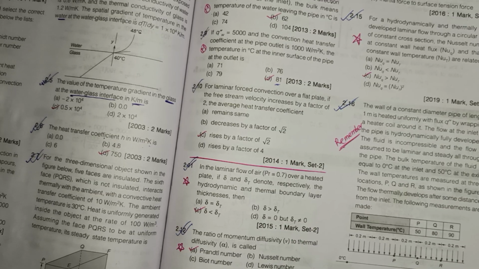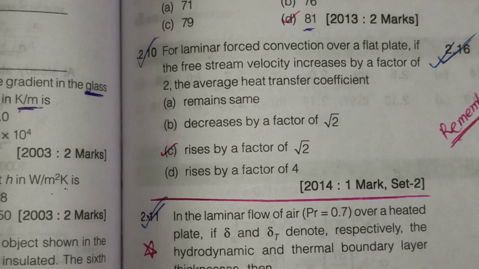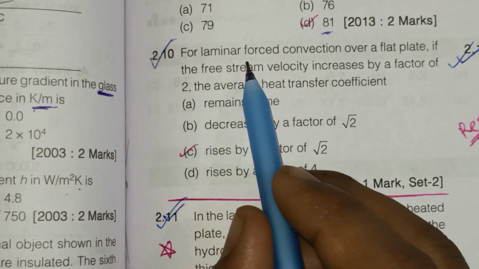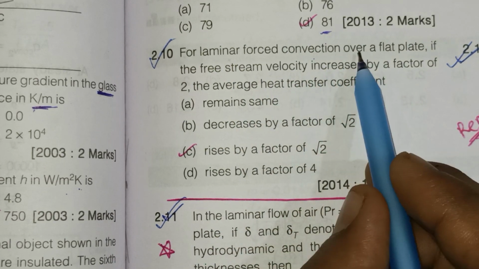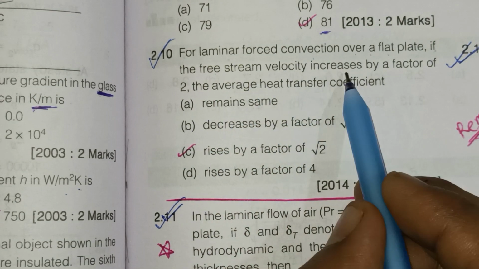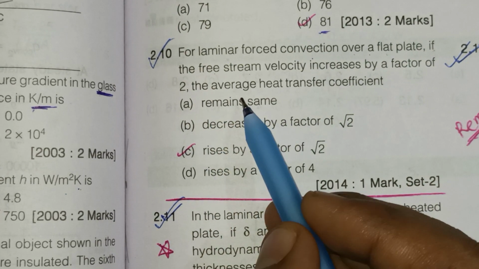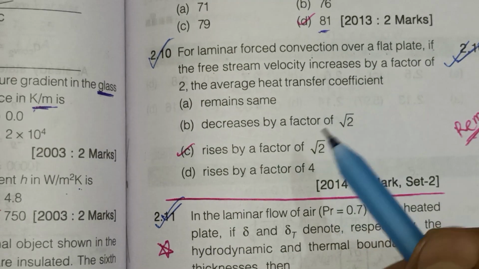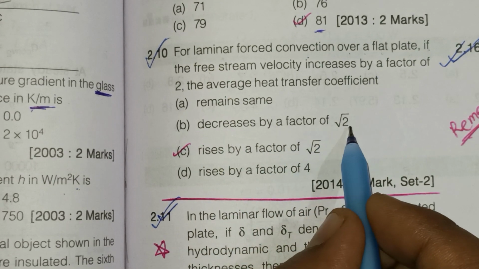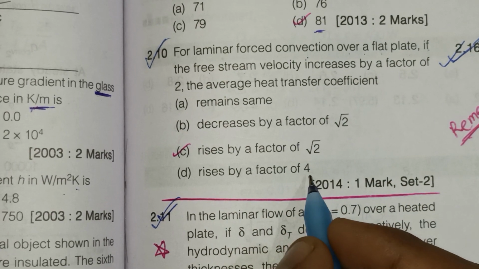Now next question is question number 10. So read the question carefully. For laminar forced convection over a flat plate, if the free stream velocity increased by a factor of 2, the average heat transfer coefficient, you have to find out the average heat transfer coefficient: remains same, decreased by a factor of √2, rises by a factor of √2, rises by a factor of 4.